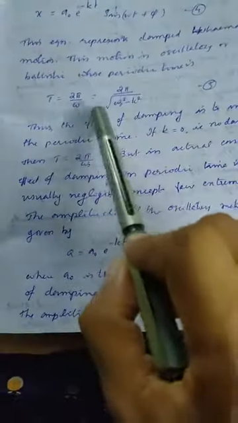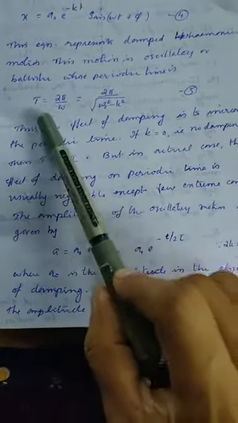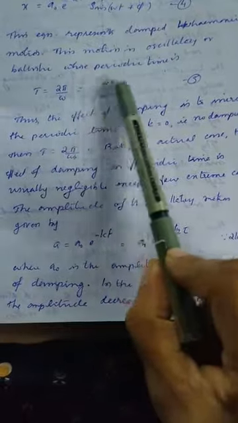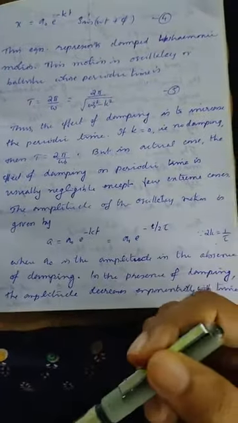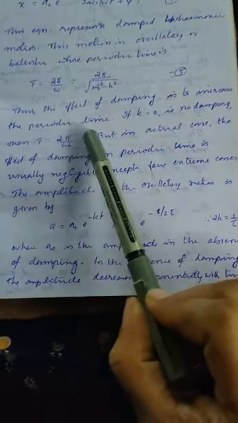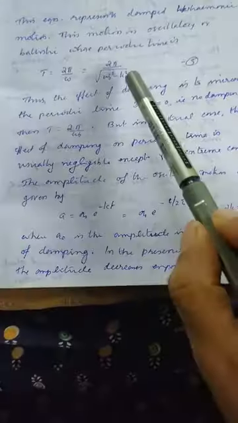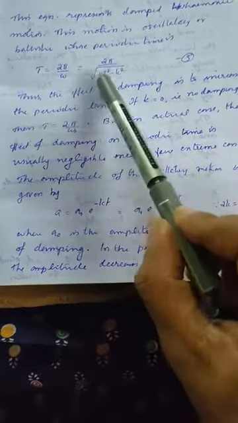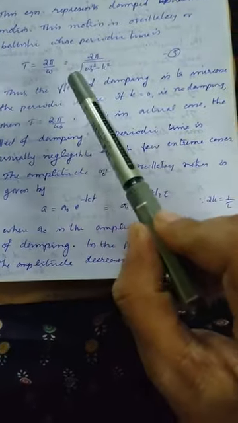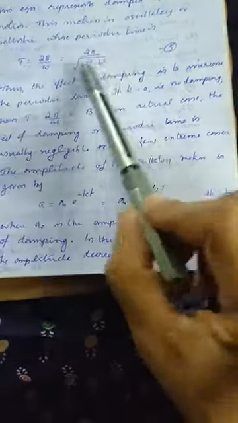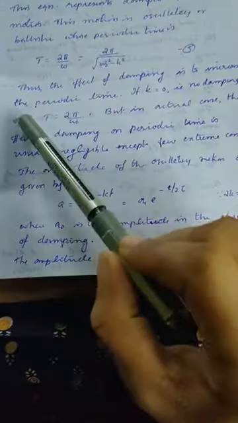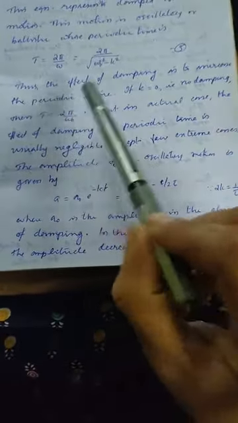And the period of this equation can be found using T is equal to 2 pi by omega, where omega is square root of omega 0 square minus k square. Thus the effect of damping is to increase the periodic time. The term here is square root of omega 0 square minus k square, which is less than omega 0, so the period will be large. Means the denominator is a small quantity compared to omega 0, so period will be large. So the effect of damping is to increase the periodic time.